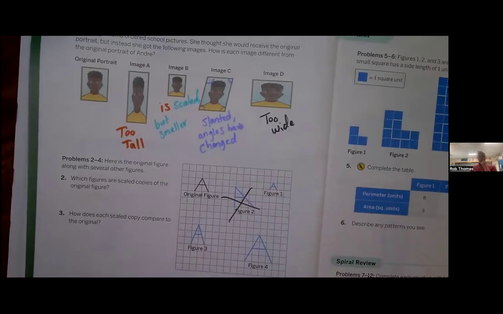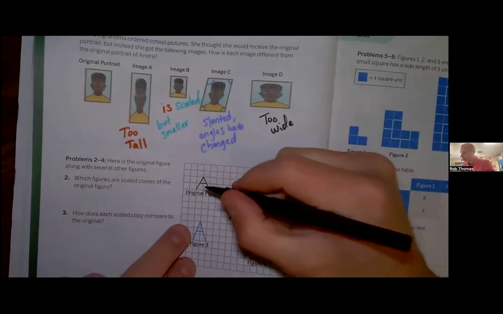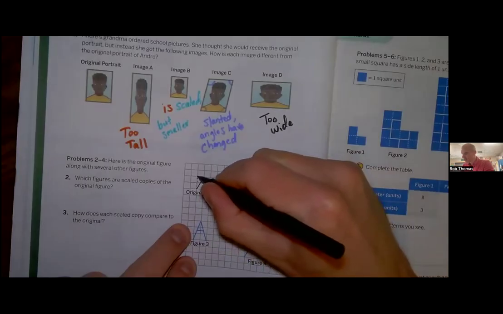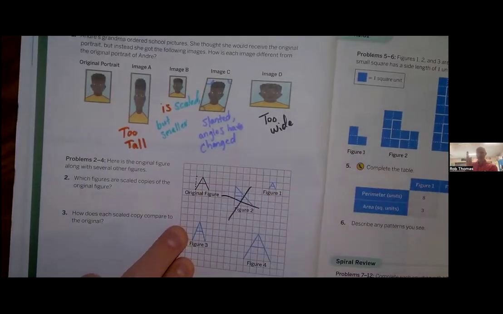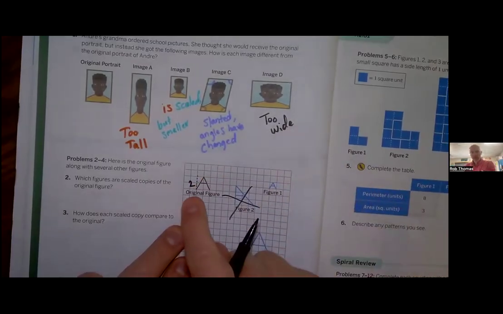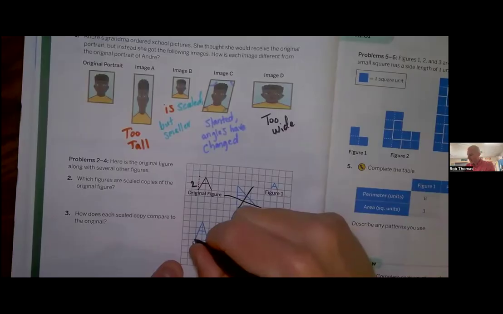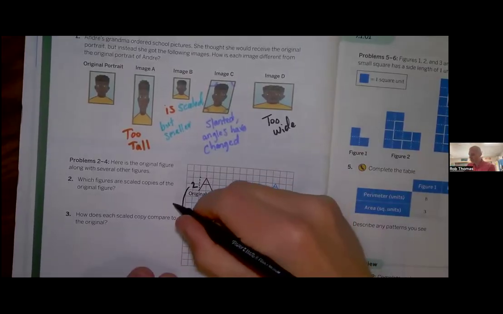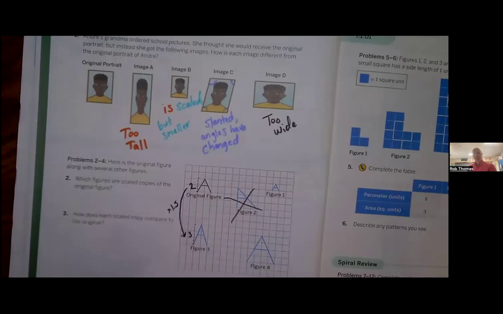Figure three looks similar, but let's check it mathematically. The original figure, if you go to the bottom of the A and count to the top of the A, straight up, not diagonal along the A itself, but just straight up, top to bottom, it's two boxes right here. If I do the same thing to figure three, it's three boxes. Okay, so it's a little bit taller. It's 1.5 times as tall because 2 times 1.5 is 3.